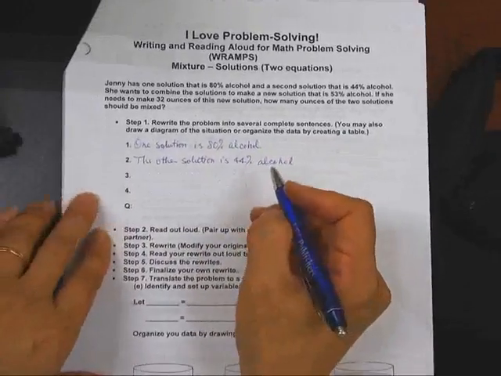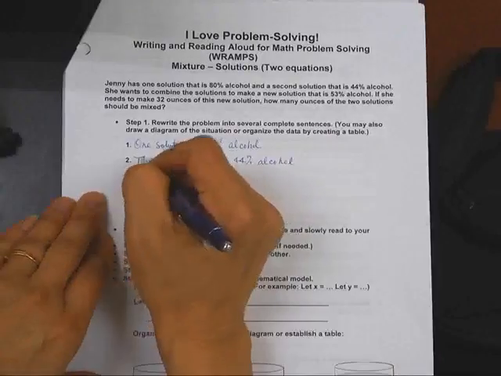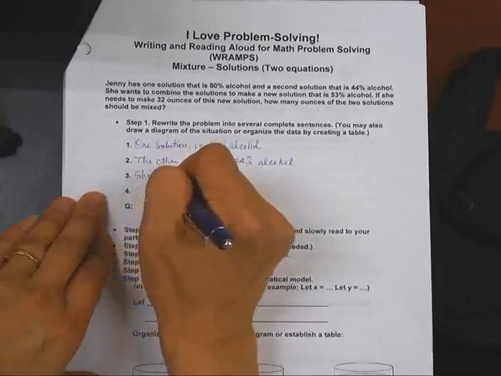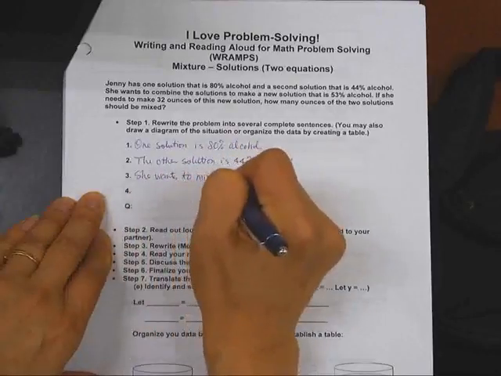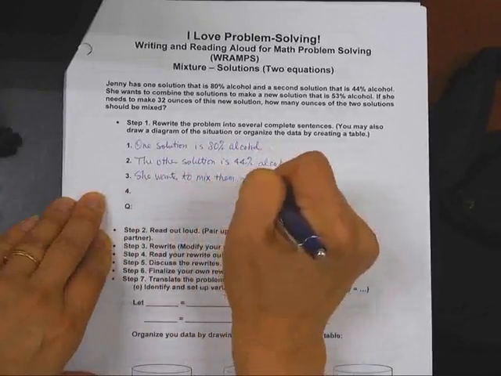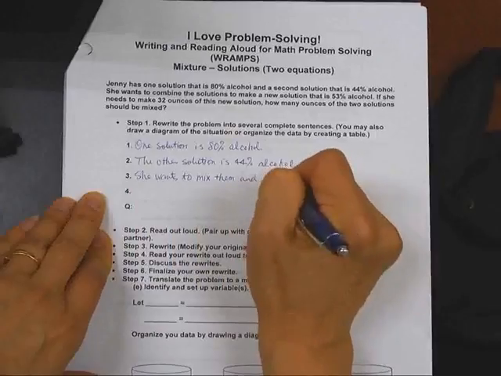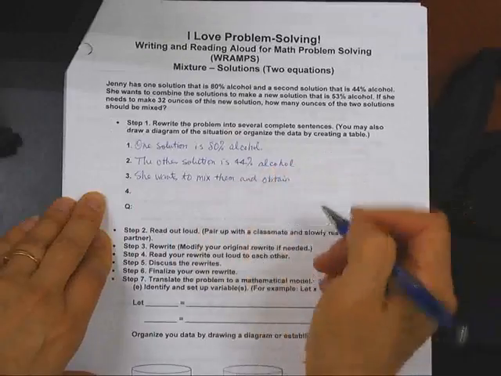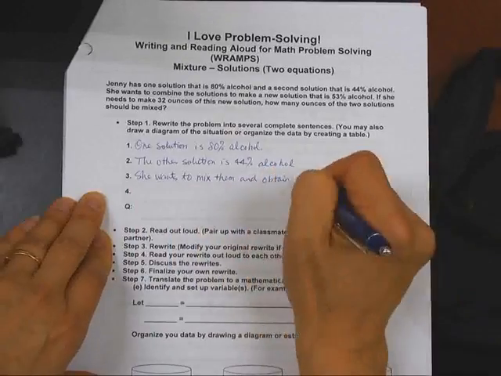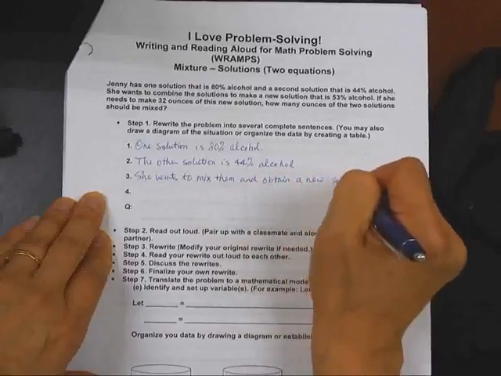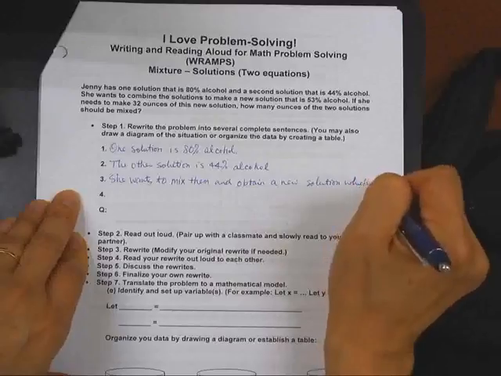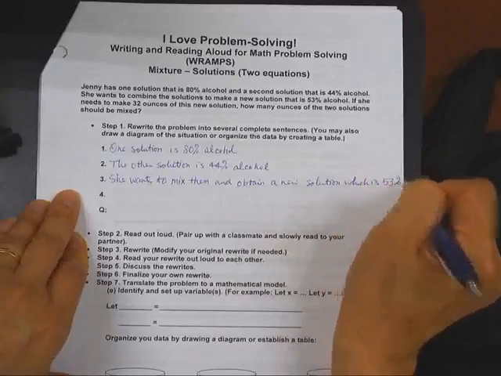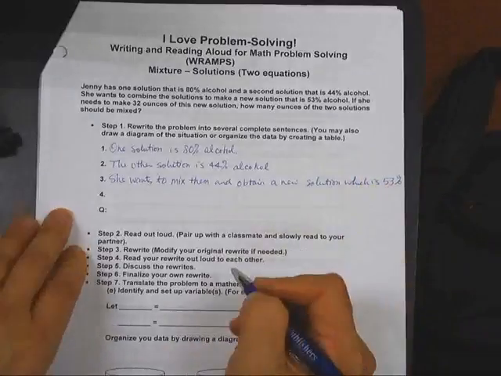And what's next? Combined solutions. Okay? She wants to mix them, right? And obtain a new solution, which is 53%. 53%, right? Right.